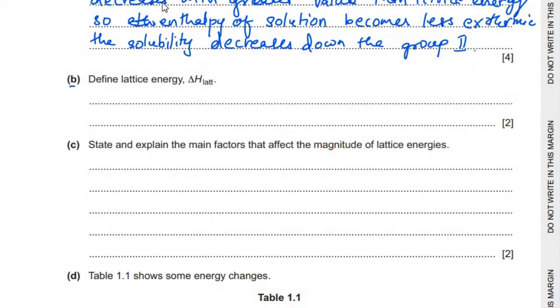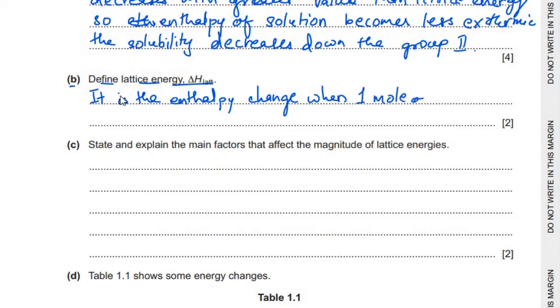Now the next is define lattice energy. So let me start by writing that it is the enthalpy change. You can even write energy change, but I prefer writing enthalpy change when 1 mole of an ionic compound is formed from its gaseous ions.